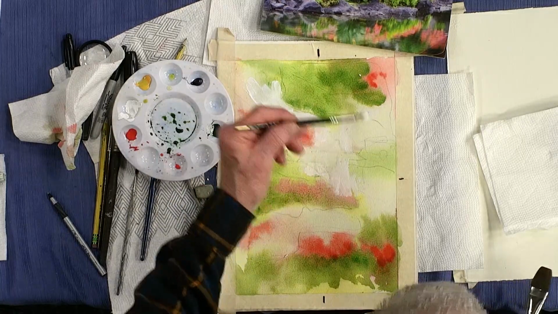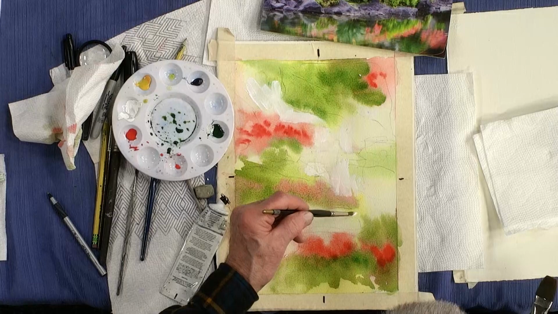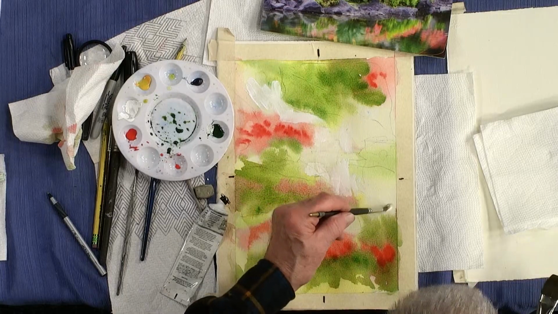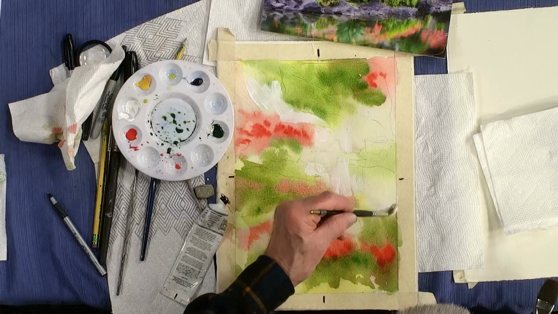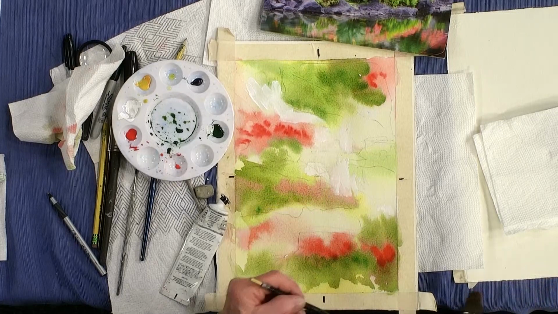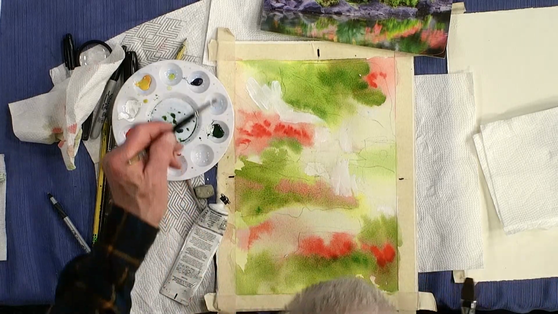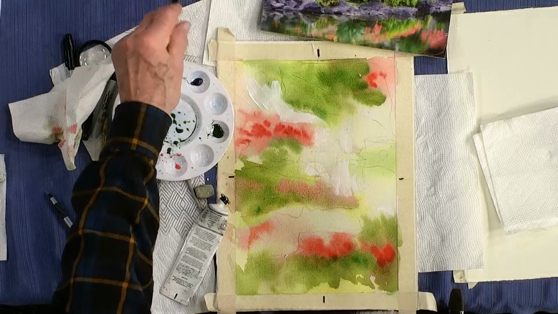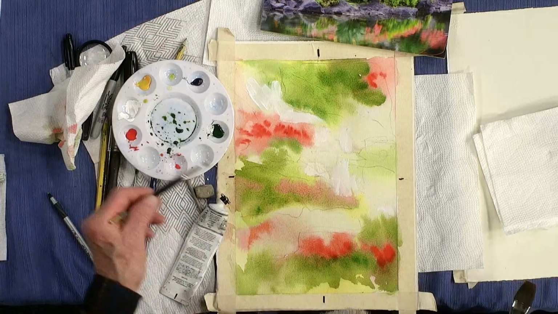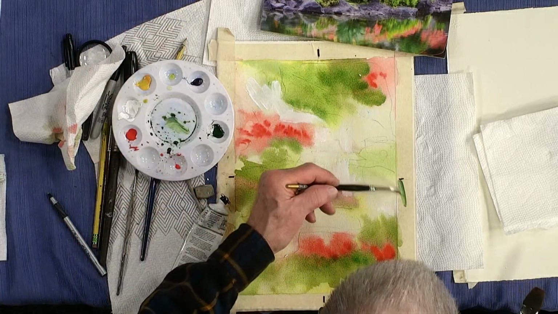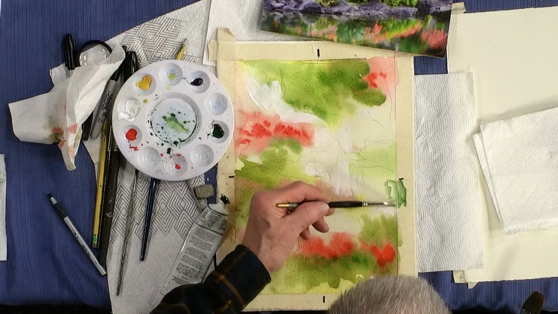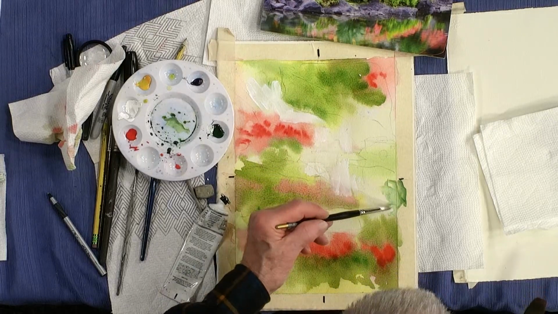Put some white back in there. We're going to have a little bit of white water, just lighter out this way. I may have to make that darker there because when I pull the tape off, it's not going to work as well. Let's put a little bit of green around there. Break that up a little bit more.